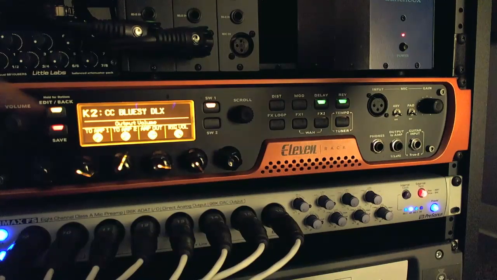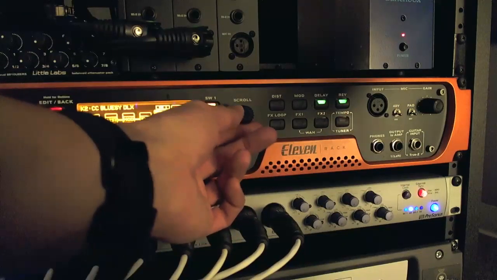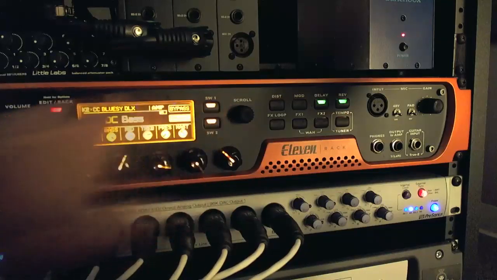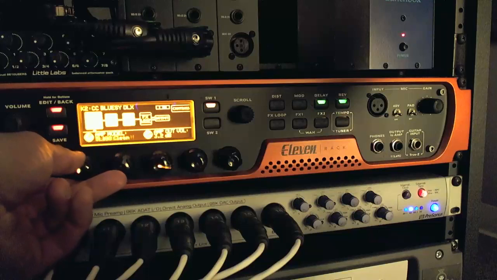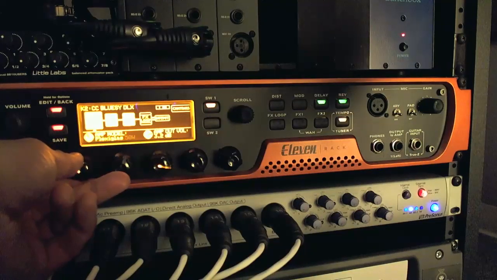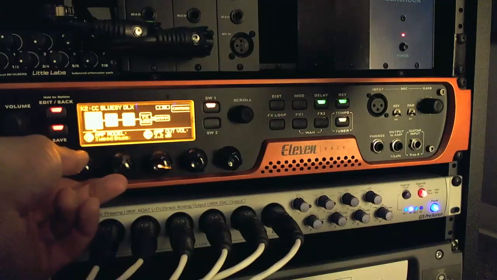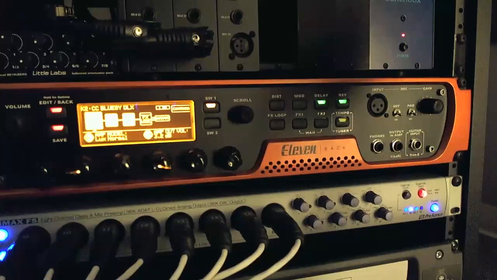If I want to get to the amplifier controls, I will just scroll over to amp, and I'll select that amp. Oops, let's make sure we go to the one I had, which is deluxe. As you can see, they're all changing there. So it's nice to know how to access the unit this way too, in case you don't have a computer hooked up.